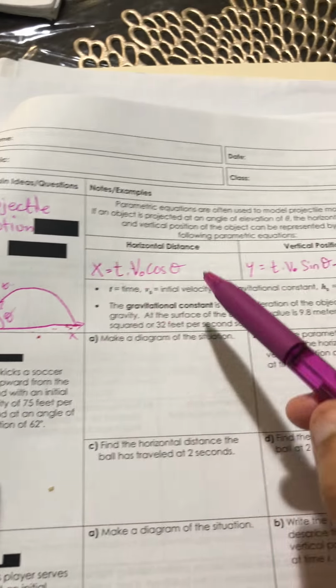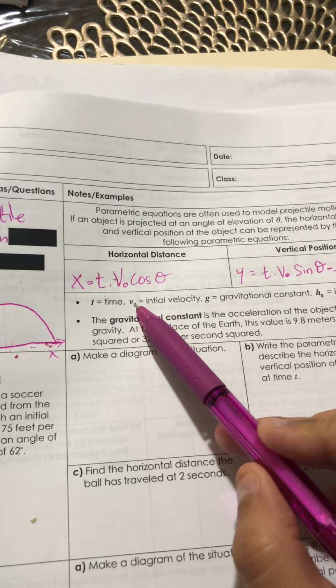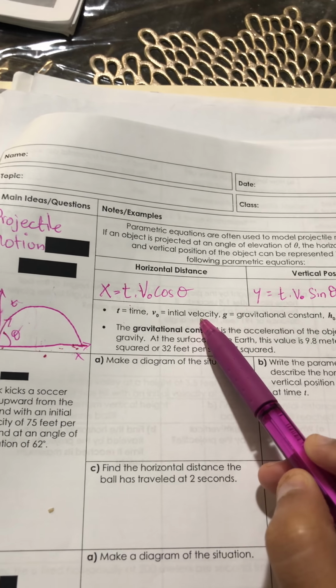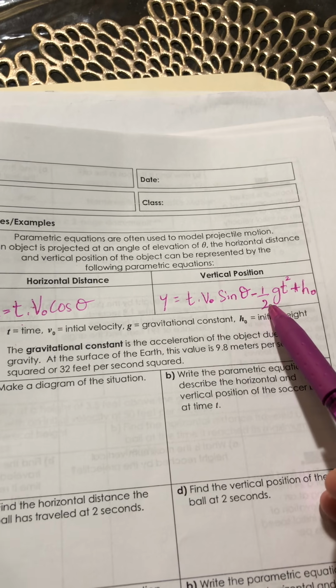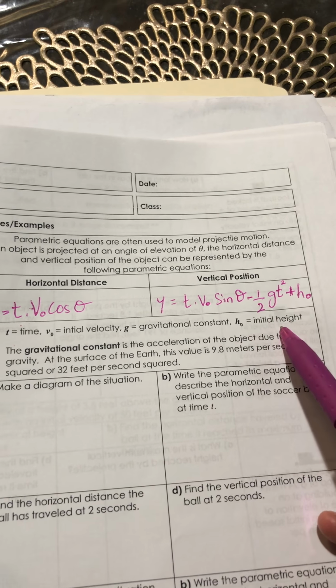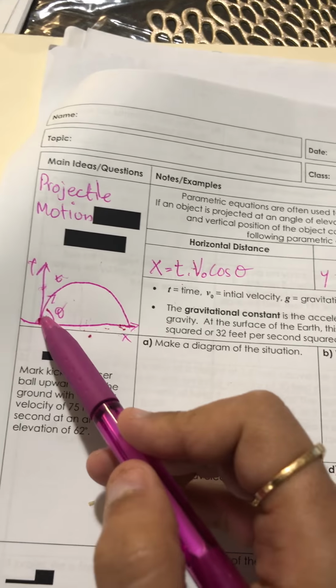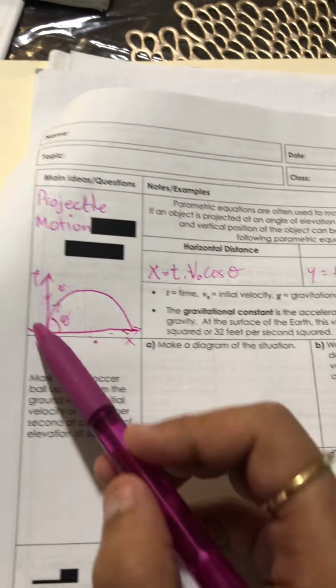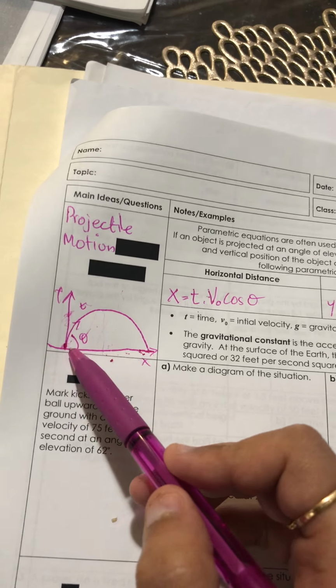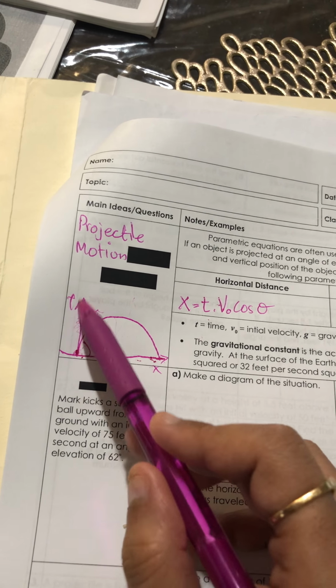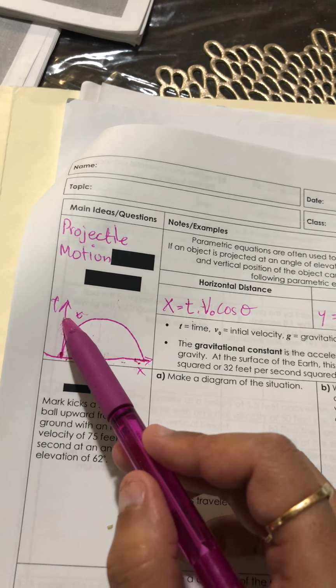So here t is time, v naught is the initial velocity, g is the gravitational constant, and h naught is the initial height. When it's thrown from the ground, the initial height is 0, but when something is thrown from a height, the initial height would be that.